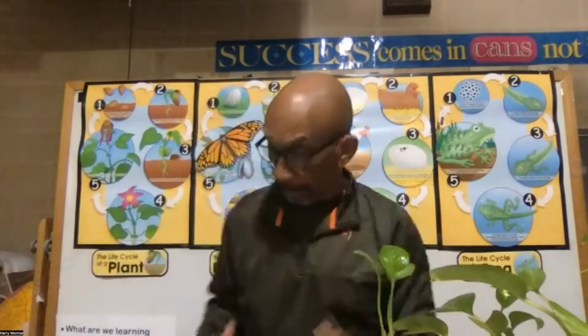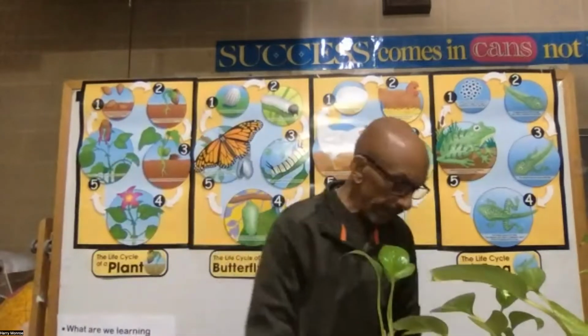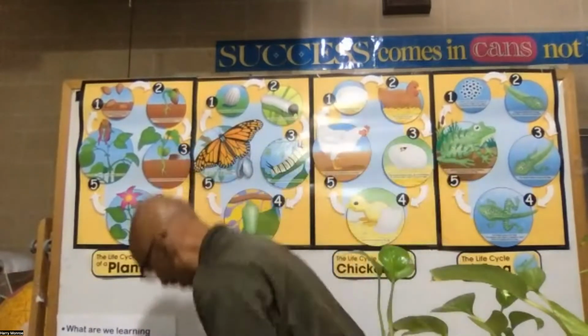Now, I don't have a chicken up here, but I've got Bessie the Quail that I want to show you in a minute, if I can catch her down here.